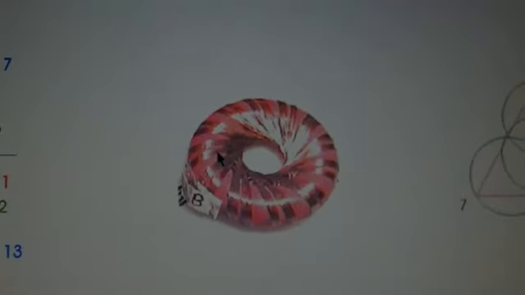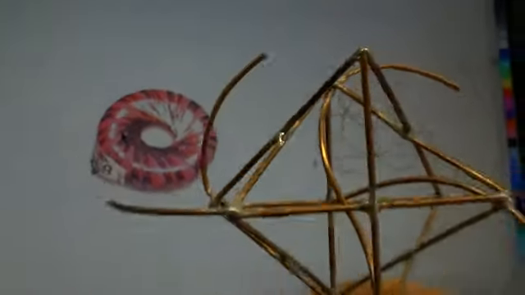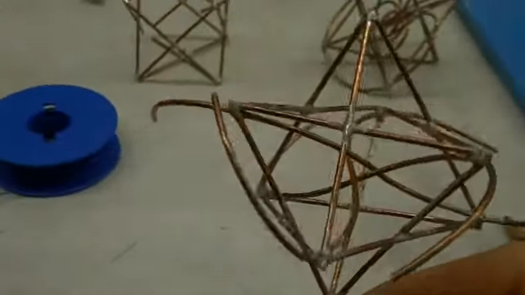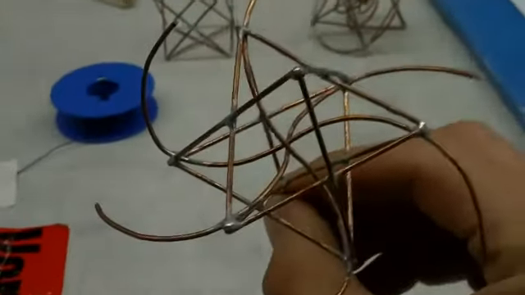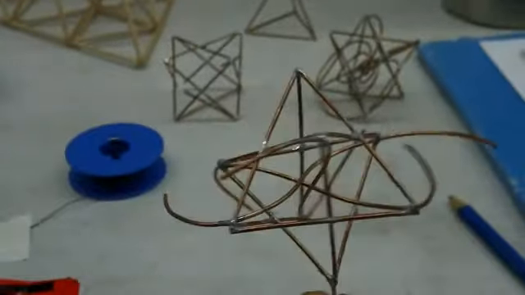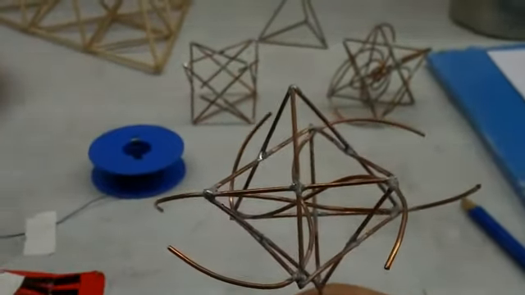You cannot do this. You must build a structure which looks like this. It's a tetrahedron. It must be a tetrahedron structure. And the energy moves into the middle and moves out. It's a pulsing system.